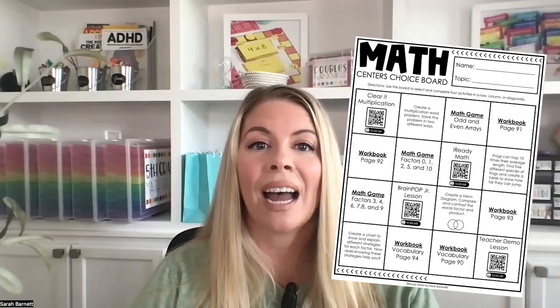So how do you give your students choices? Well, let me tell you, editable choice board menus are my jam. You can differentiate each one of these by using different multiple intelligences and depth of knowledge. I use these editable choice board menus for any subject.